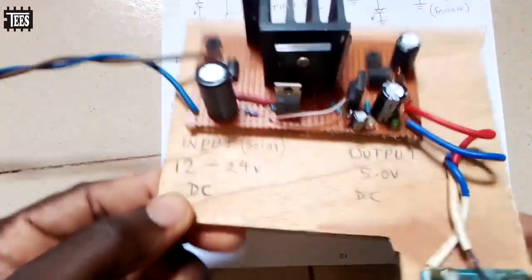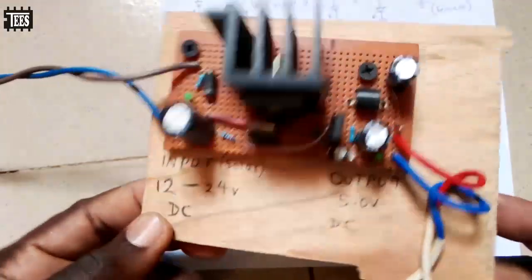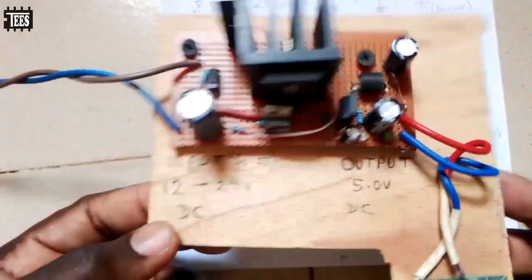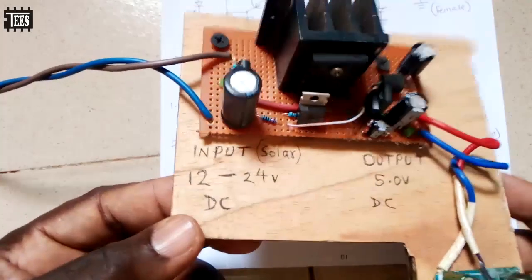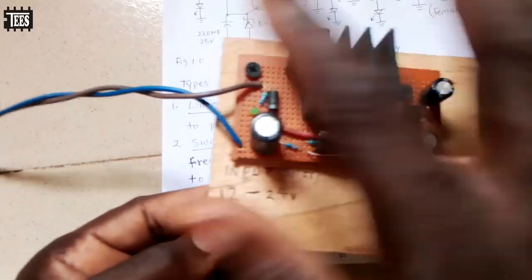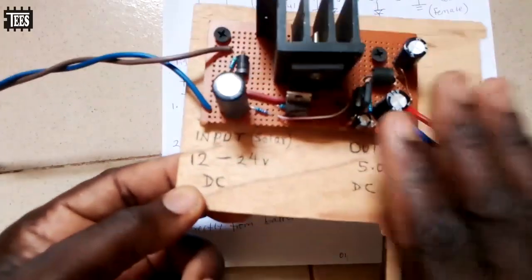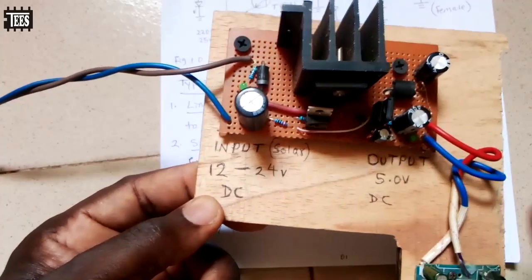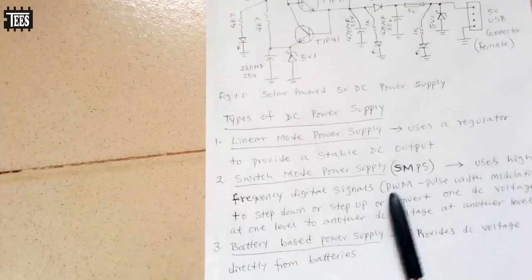You don't have any digital stuff, any microcontroller, anything on it. What you have here is a regulator. This circuit itself is a regulator. That means it's a regulated 5 volt DC voltage.